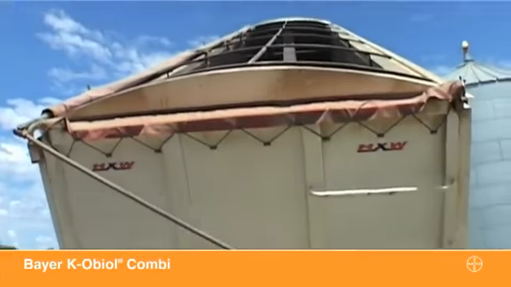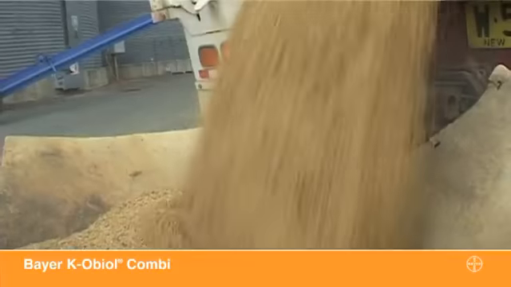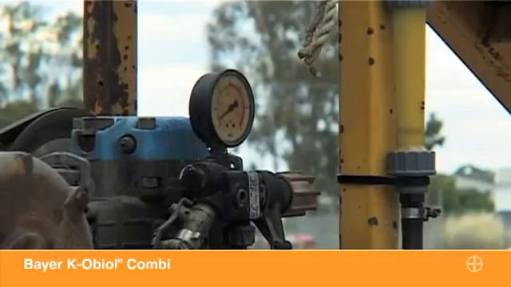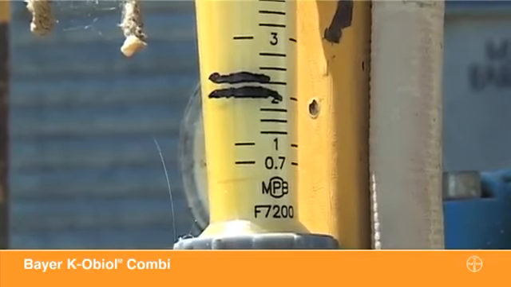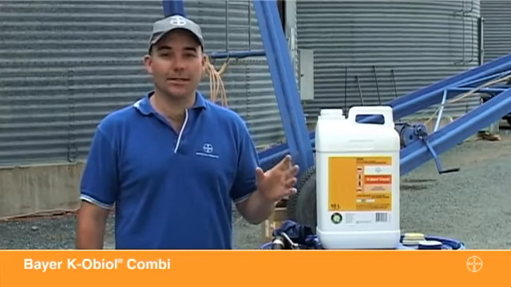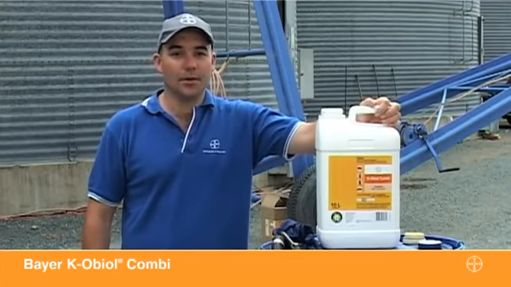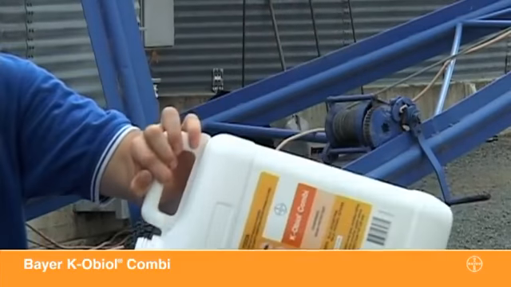Step 4, start your auger, start your spray pump and start unloading your grain. It's a good idea to check your spray unit now and then to ensure that your grain is being treated correctly. If you have spray left over, K-obiol has an effective life of 7 days once diluted, so you can use it as long as it's within that 7-day period. When your drums are empty, triple rinse them and pour the rinsings back into the tank.